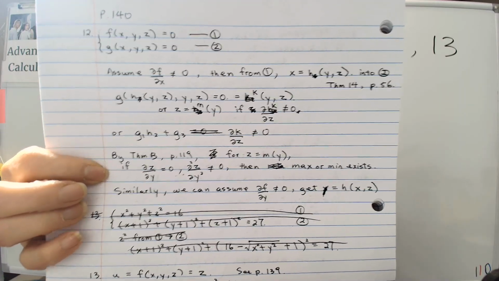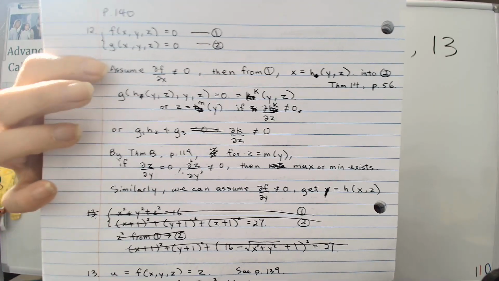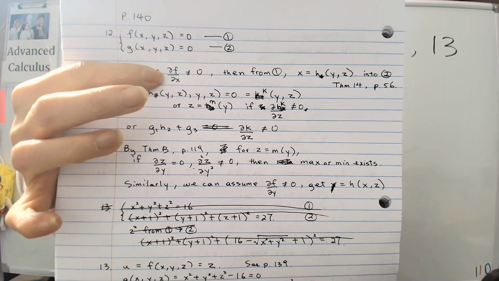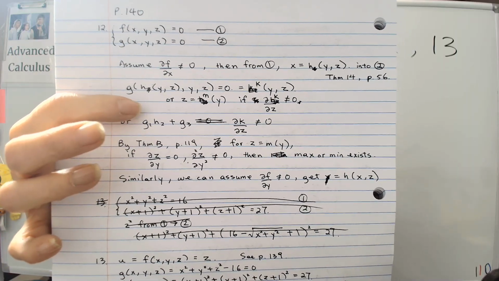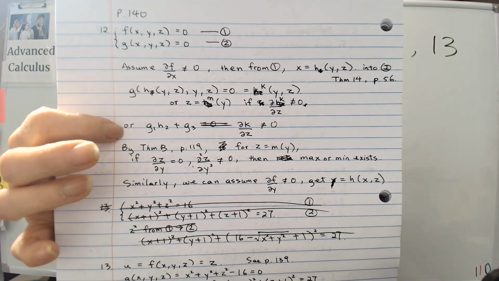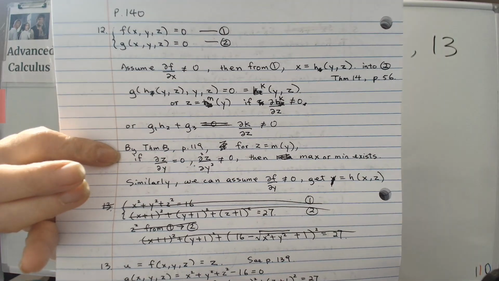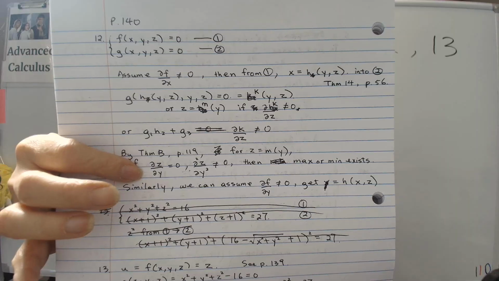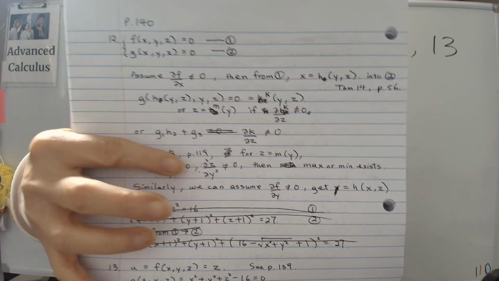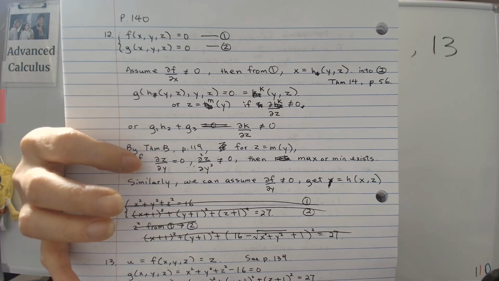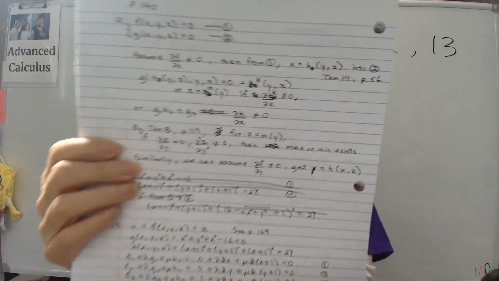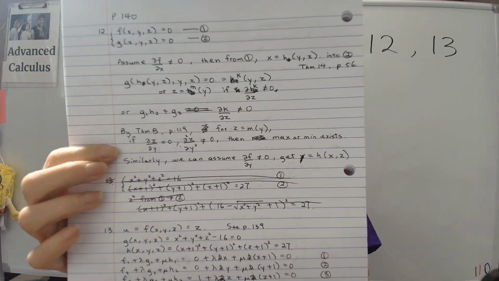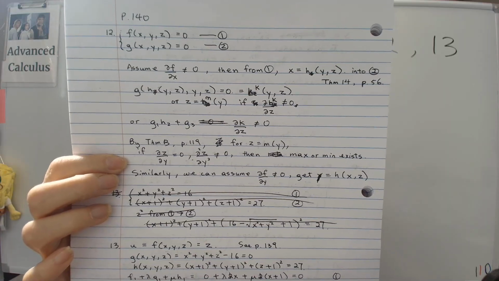That is the necessary condition. So partial f partial x is not 0, partial k partial z is not 0, this is 0, and the second derivative is not 0. After all these conditions, the max or min does exist.